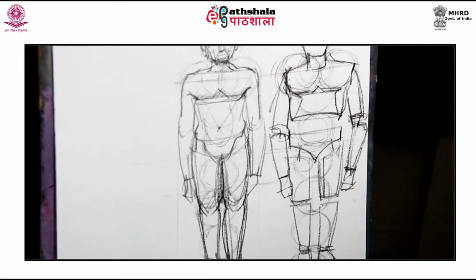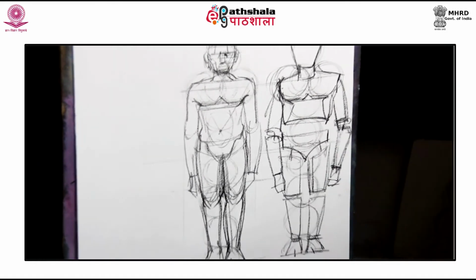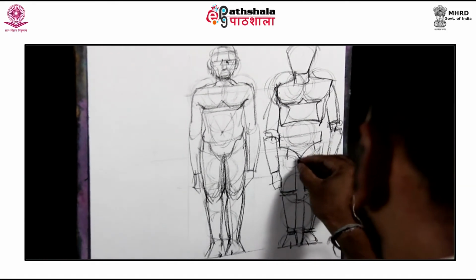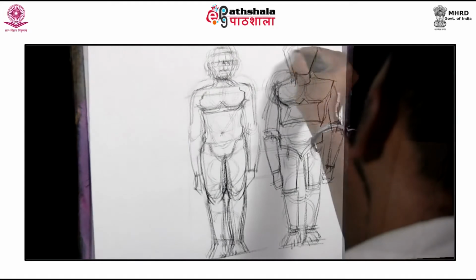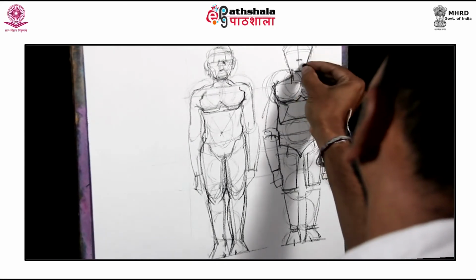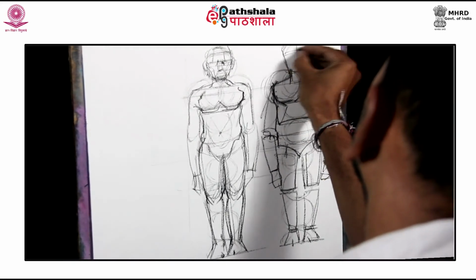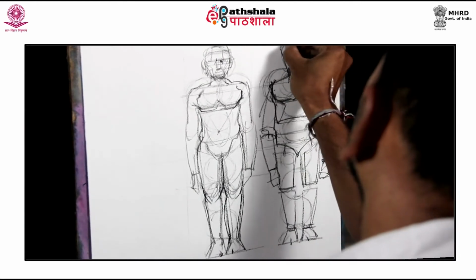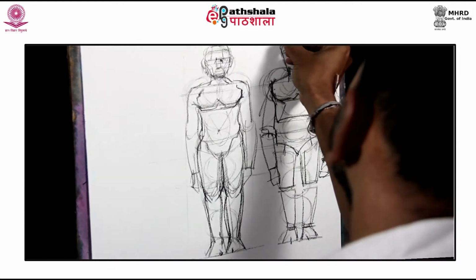The artist shows the hands and darkens the different areas of the body to demarcate chest muscles and then adds a few lines to draw the face and also defines the navel area or the spine area as seen from the front.